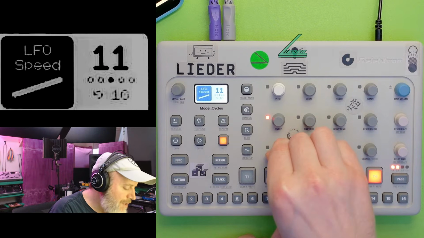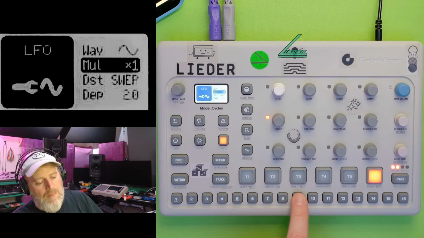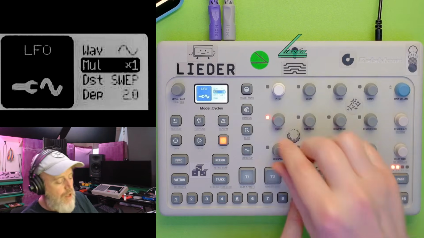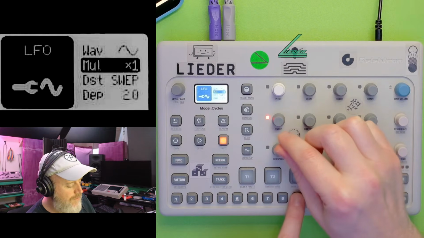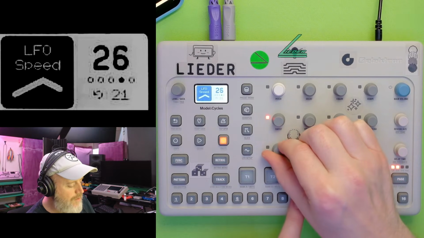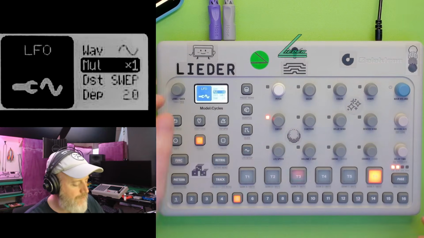So what would that be? 63 plus 10, so this would be about 73 if you were considering 0 to 127. Very slow. Too slow, some might say. Let's go to 20. Still too slow. Let's go to 30. There we go.